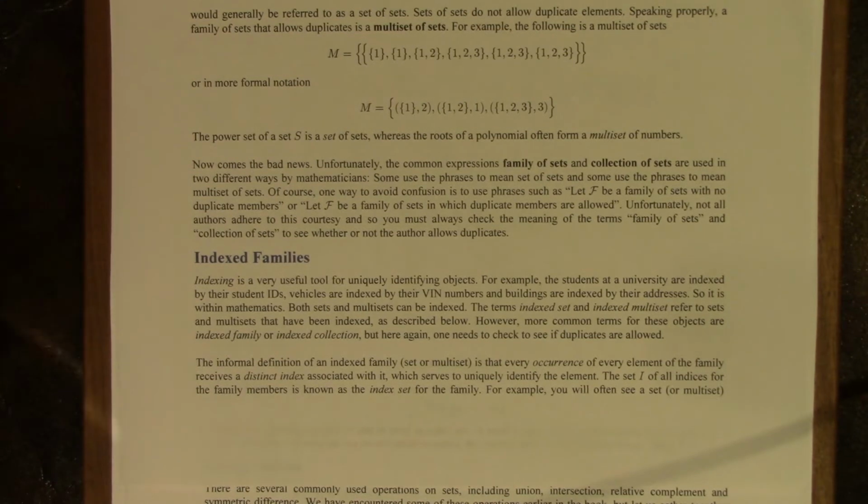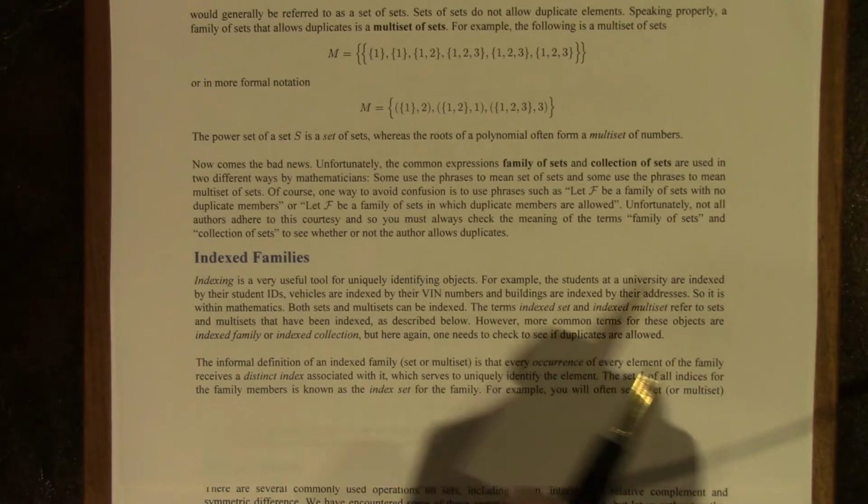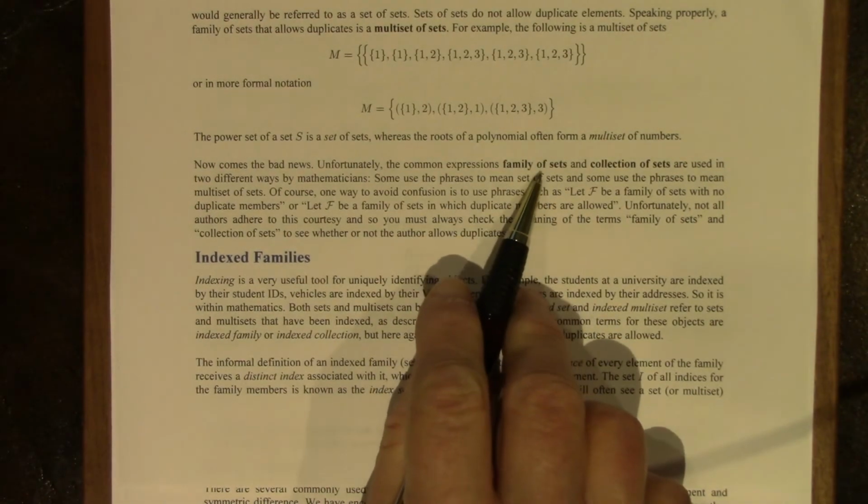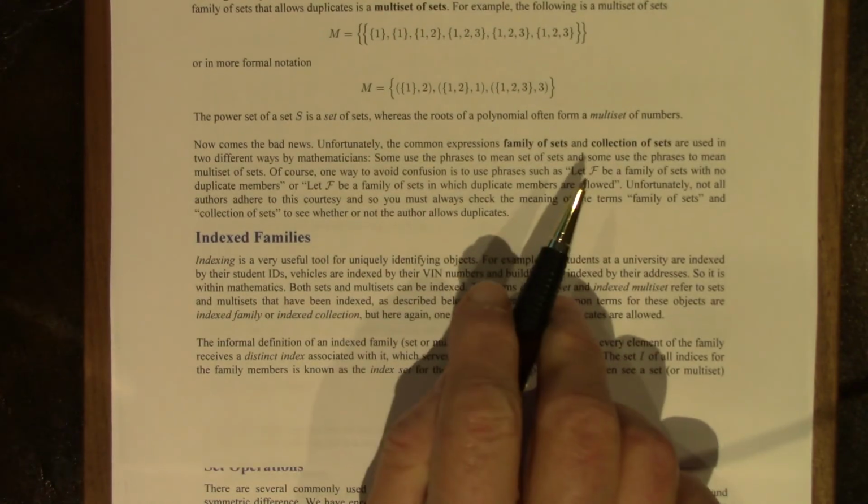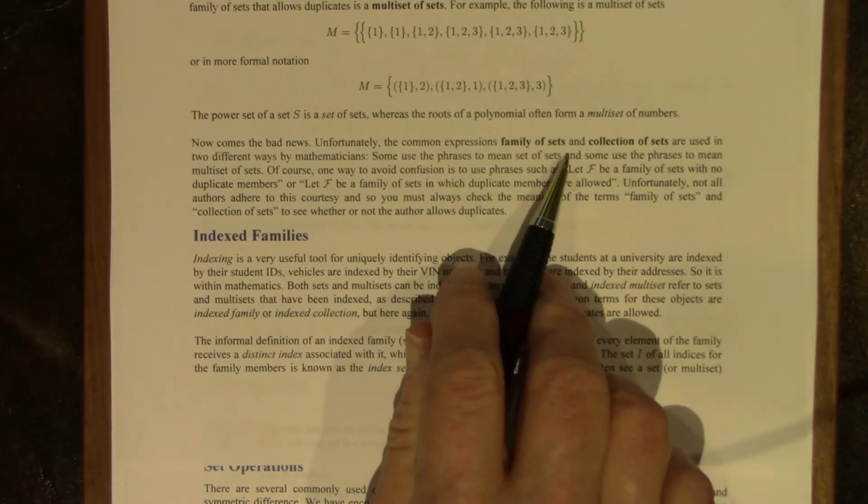So when you are reading another source and you come across the term family of sets or collection of sets, you don't know which meaning the author has adopted until you search for the meaning. So you have to look in the index of the book, or hopefully you can figure it out. Sometimes it's not easy.